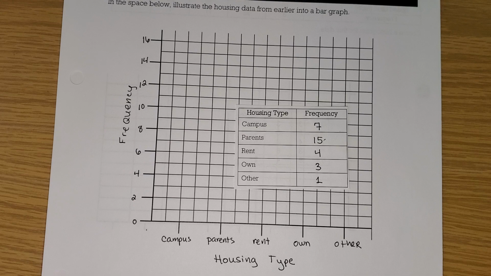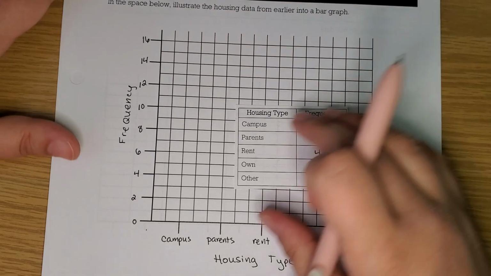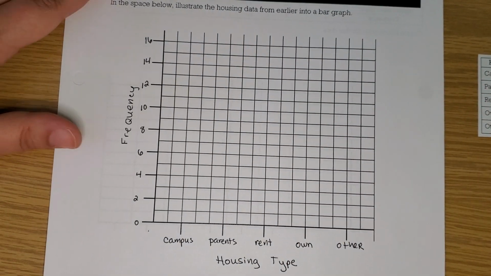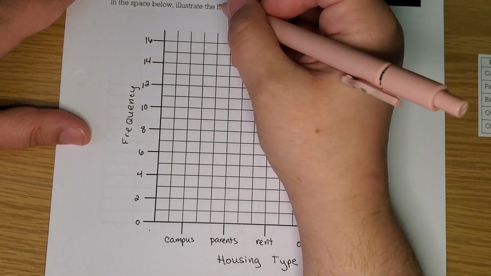How am I going to call this? I'm going to call this, probably housing for students.